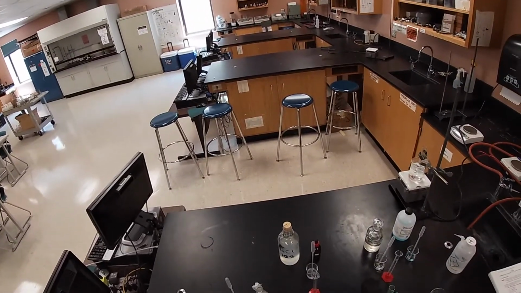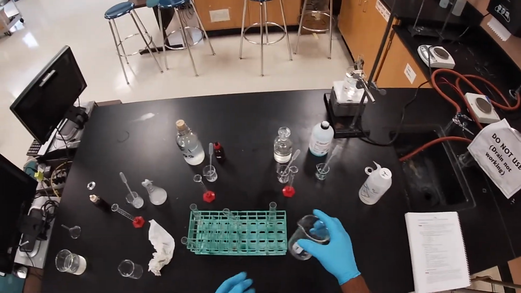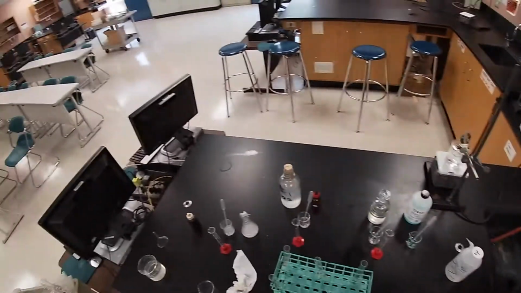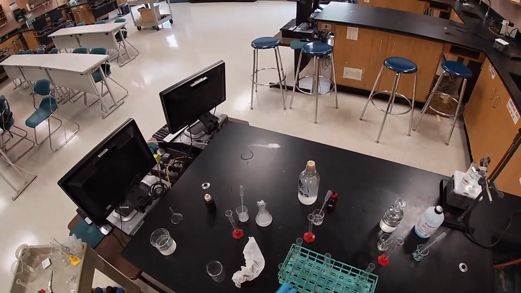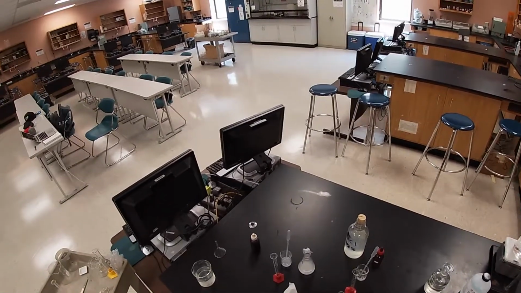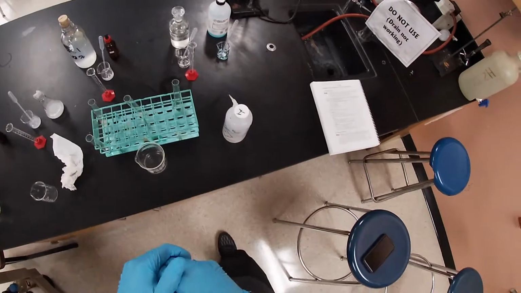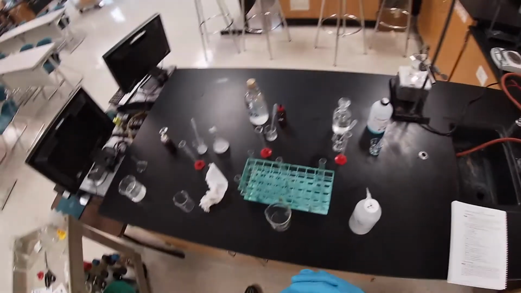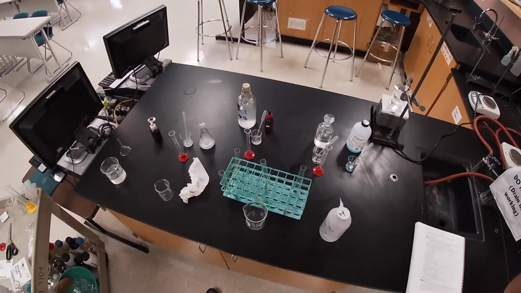And then I'm going to make a knot at the top, and then we're going to place it into this 250 milliliter beaker. We're going to first rinse it out with some distilled water. And then we're going to completely submerge the dialysis tubing in water. Initially, we're going to take our calculations.